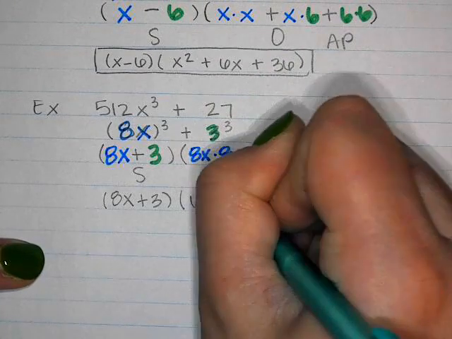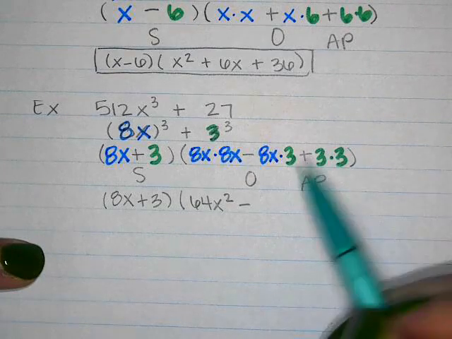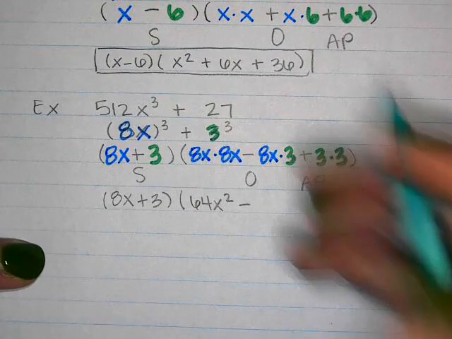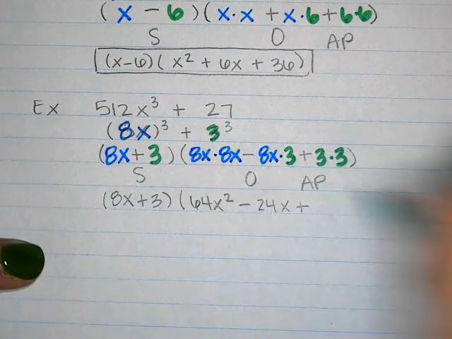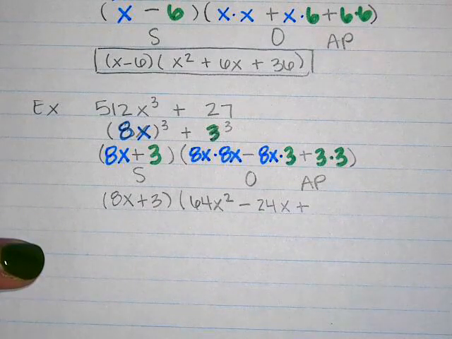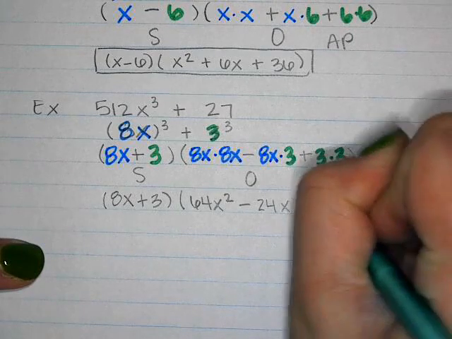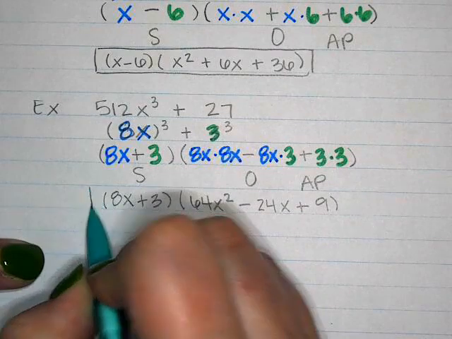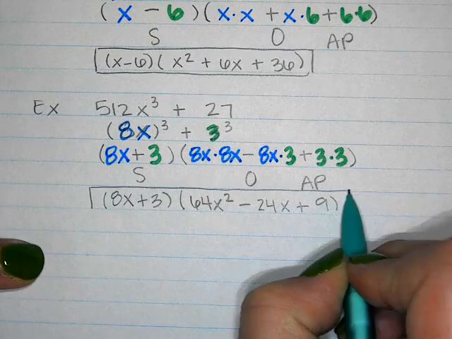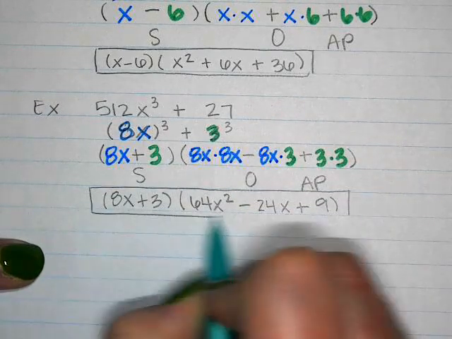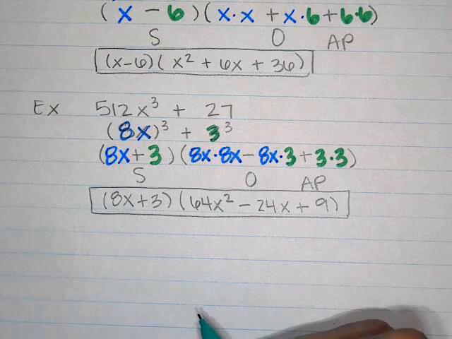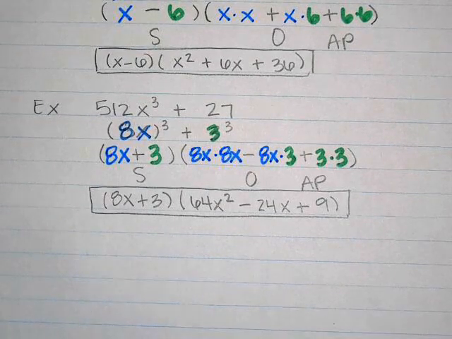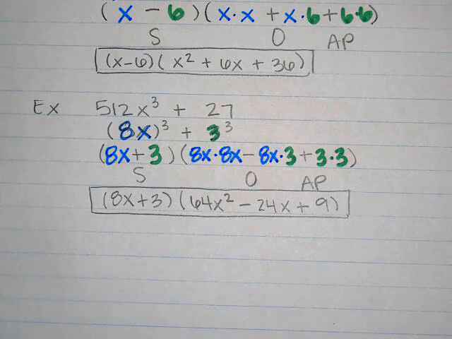Minus, what would this be? 24x plus 9. Perfect. Okay, how do you guys feel about that? Good? Should we do one more example, or are you set?